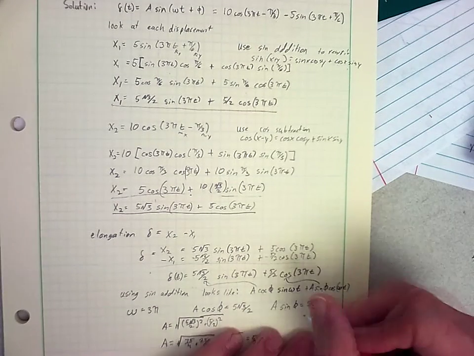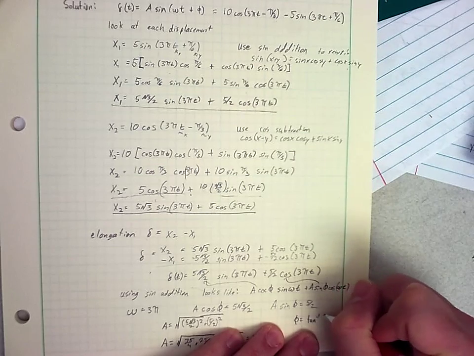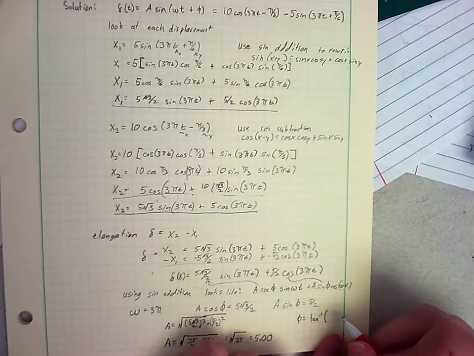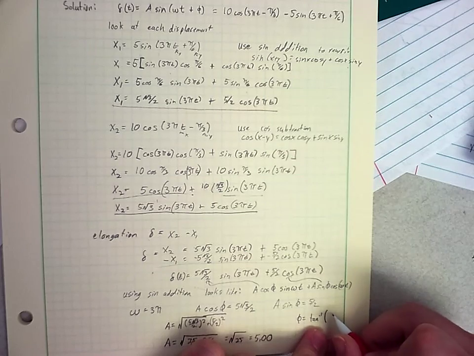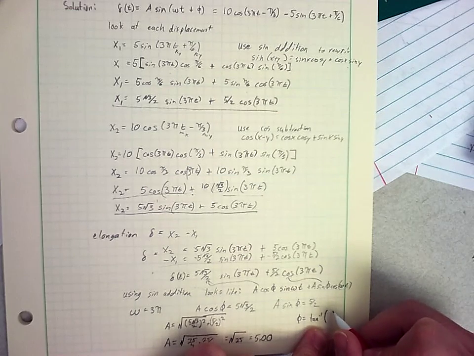And I get that phi, of course, is the tan inverse of the sine value over the cosine value. So 5 halves divided by 5 square root of 3 over 2.